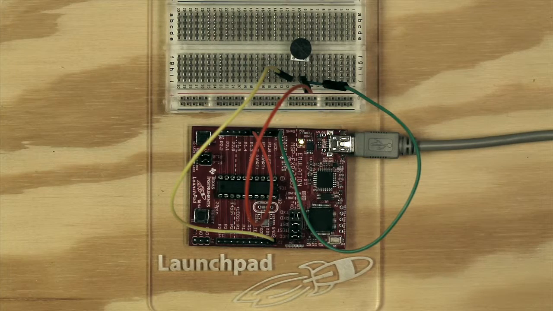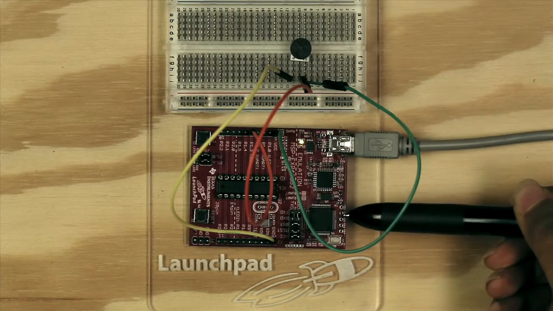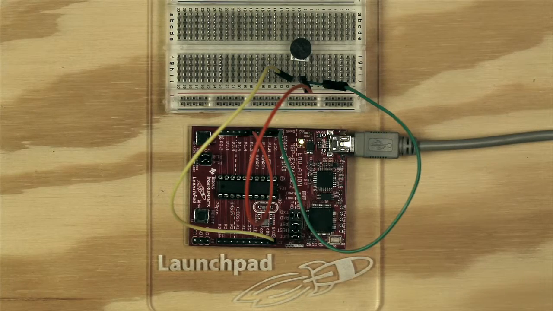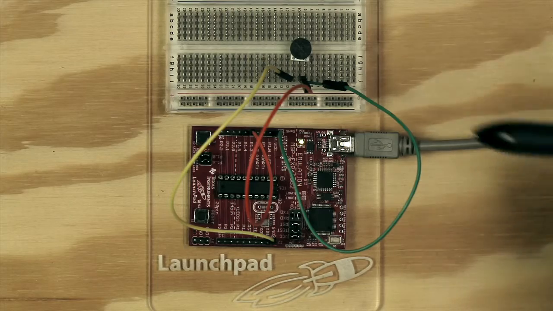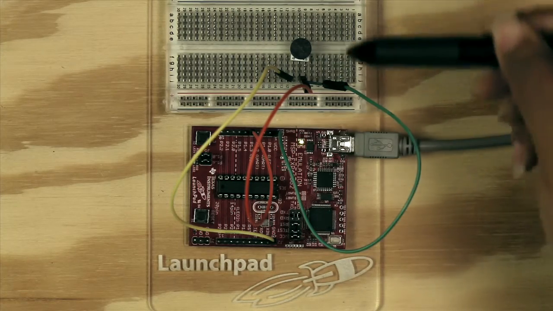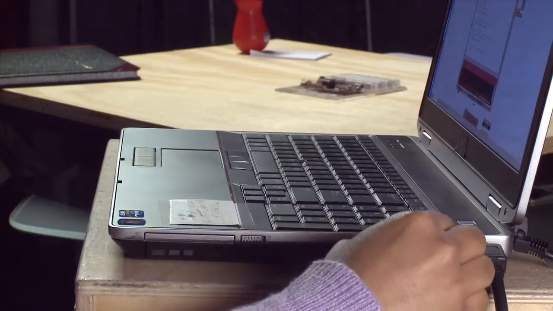For this tutorial, you will be needing a variable resistor like a potentiometer, an MSP430 G2 LaunchPad and a few hookup wires. Now let's get started with the hardware setup. Wire the side pins of the potentiometer to VCC and ground and connect the center pin to an analog pin like pin A0. Then simply plug your LaunchPad into your computer over USB.